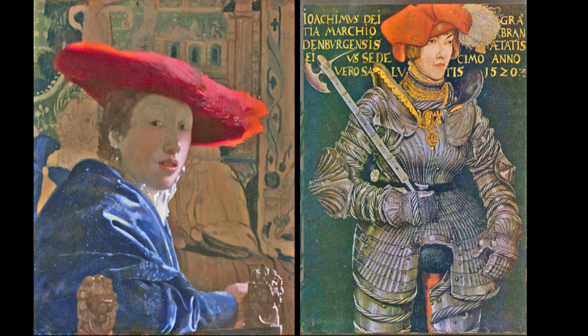Next, we look at Portrait of Joachim II of Brandenburg as Prince Elector, painted around 1520 by Lucas Cranach the Elder. It's at the Prussian Palaces and Gardens Foundation in Berlin-Brandenburg. Again, we have the same facial angle and also wearing a red hat. The curved blade of Joachim's axe is referenced by the handle shape in the upper left corner of Vermeer's painting.